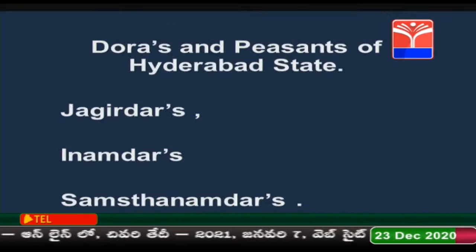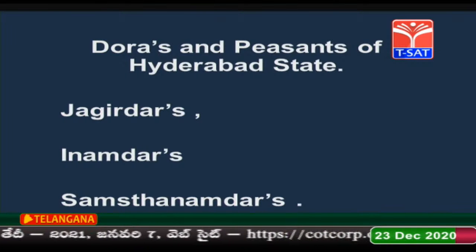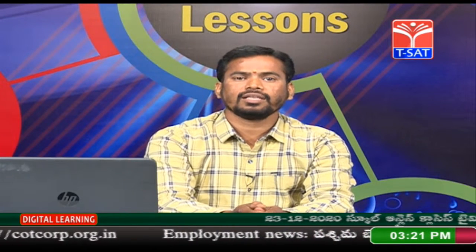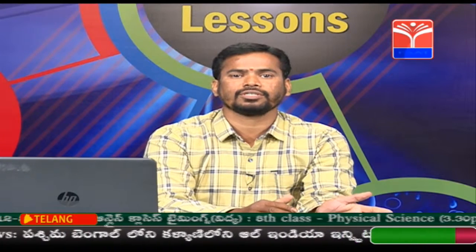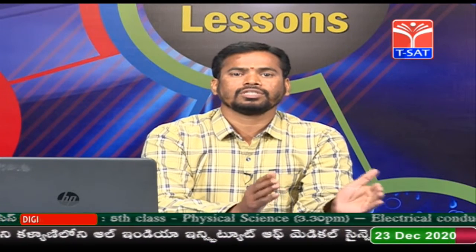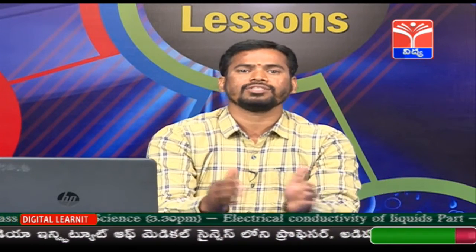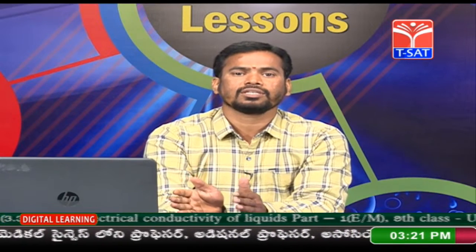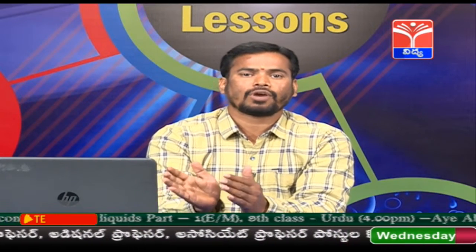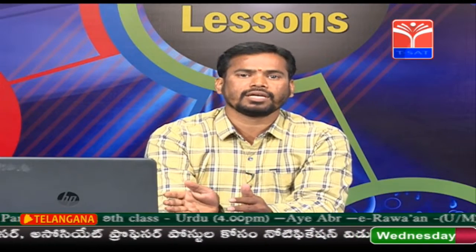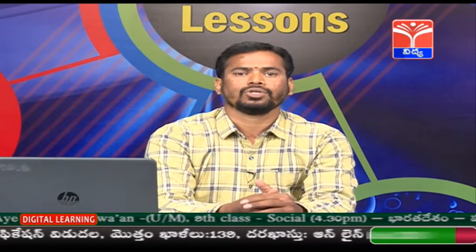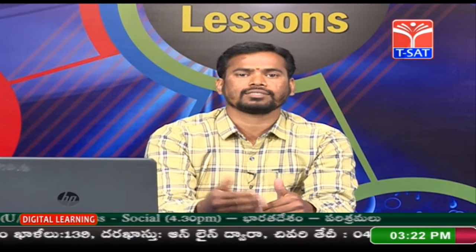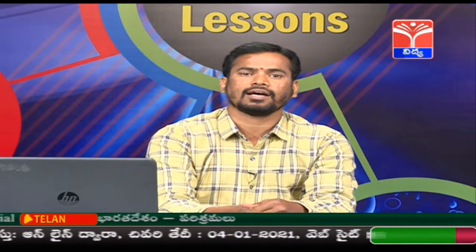Doras and peasants of Hyderabad state. Here, Jagirdars. Jagirdars are the same as Jamindars in the Andhra region. In the Andhra region, the Jamindars used to collect the tax, but in the Telangana region, the Jagirdars used to collect the tax from the peasants, and they used to remit the amount to the Nizam. Those persons are called Jagirdars.